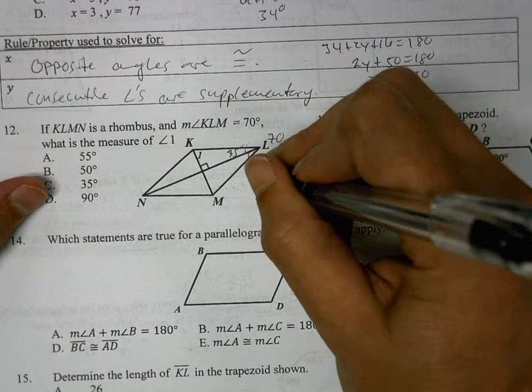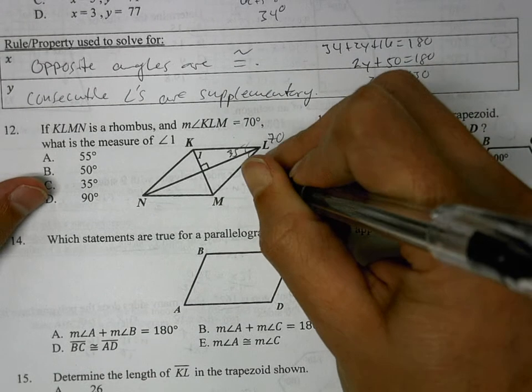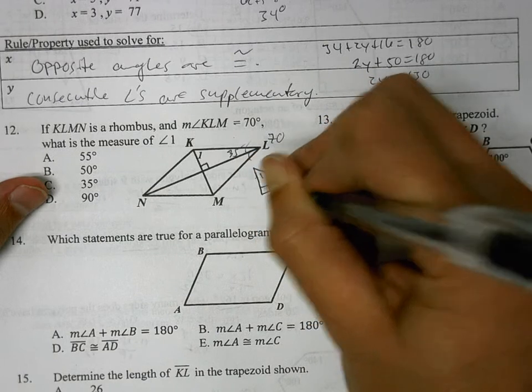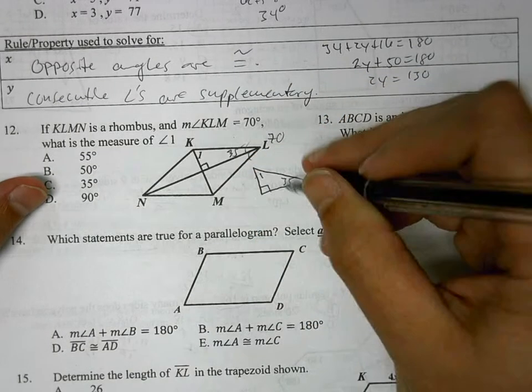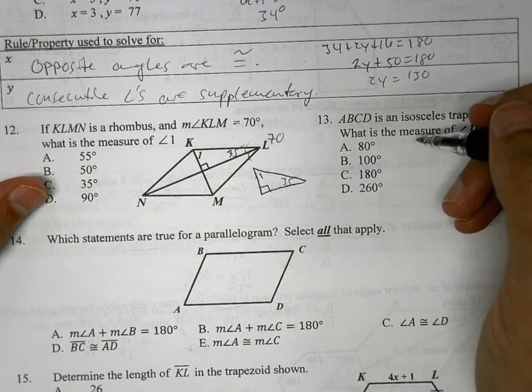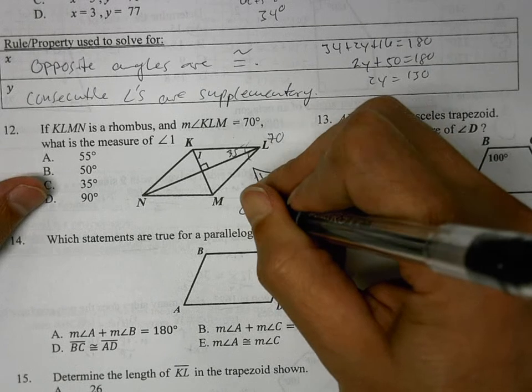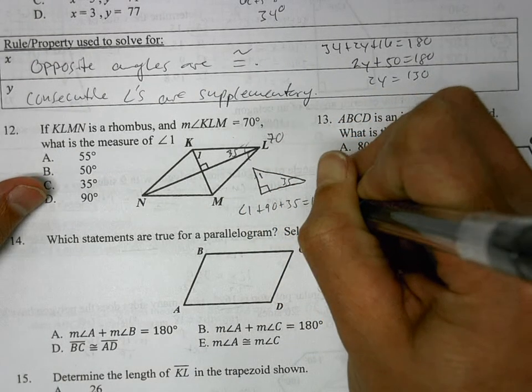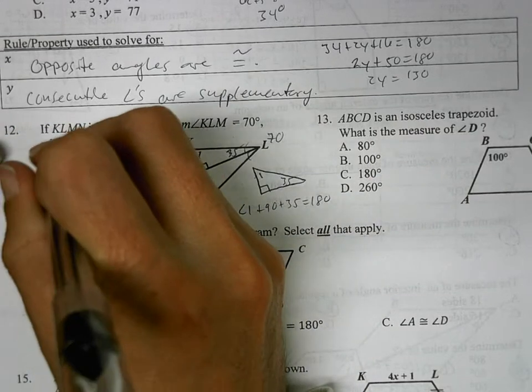So now we're looking at a triangle. Angle 1, 90 degrees, 35. In a triangle, all angles add to 180. So angle 1 plus 90 plus 35 equals 180. Solve that to get x is 55 degrees.